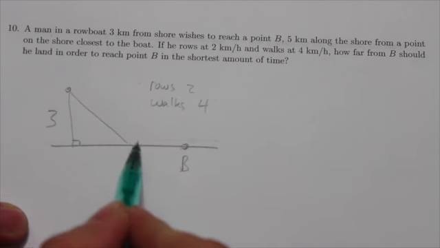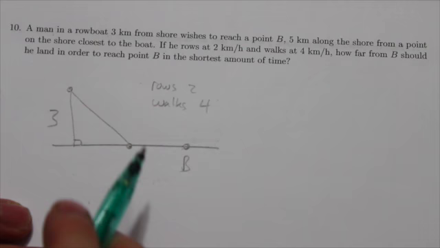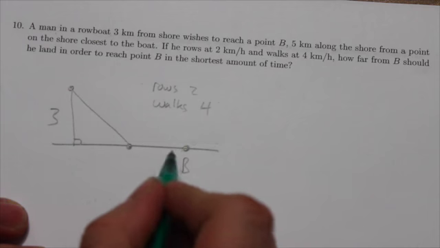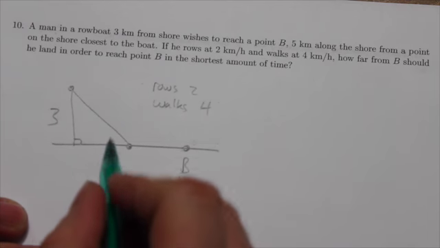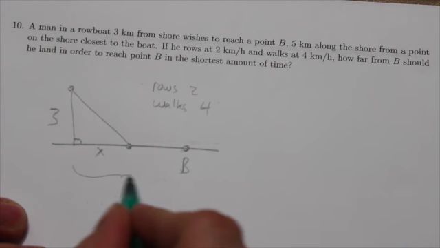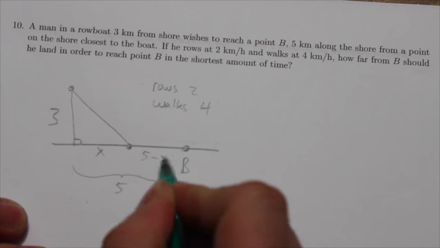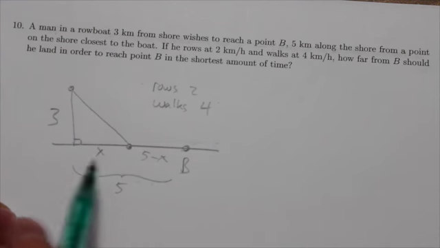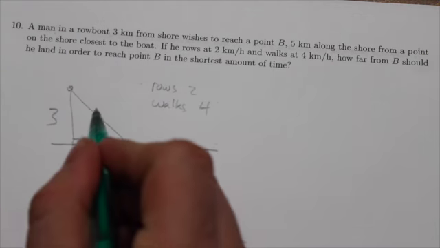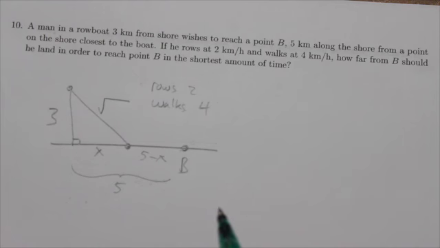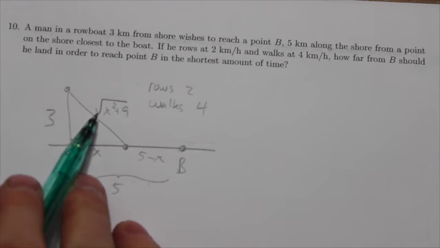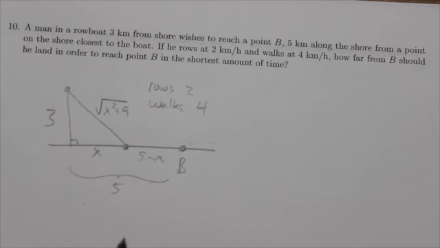What's going to happen here is we're going to assume that the guy in the boat has to hit the ground somewhere along this shoreline, and we're going to see what the distance is here. I think the easiest thing to do is to make this distance x, and because this distance is 5, that makes this 5 minus x. If you switch these two, your expression gets a little bit uglier. Up here, for the distance that this guy's going to have to row, we can just apply the Pythagorean theorem, and that'll be the square root of x squared plus 9.